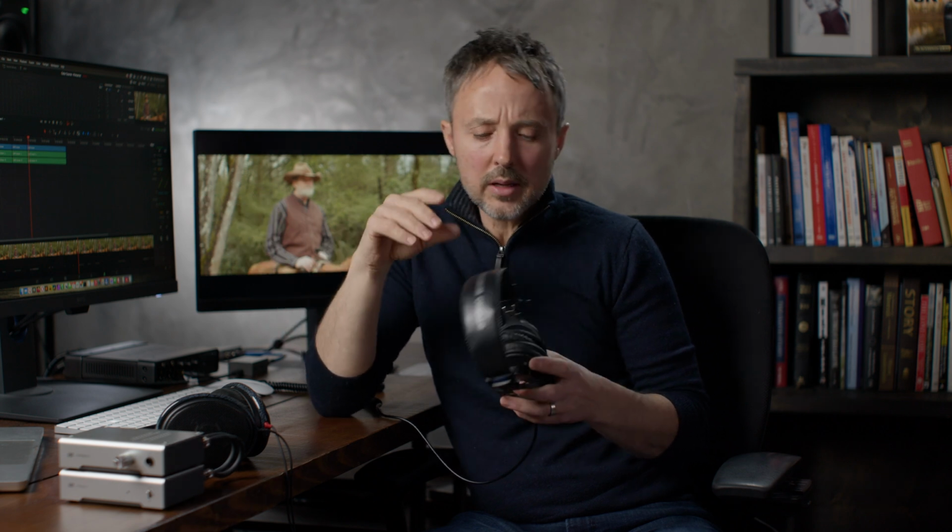But again, we're not sound engineers. We're doing as much as we can with the money we have. So if you can only afford $80 for a pair of headphones, this is what you should do. And again, all of this equipment is in the community in the equipment list.